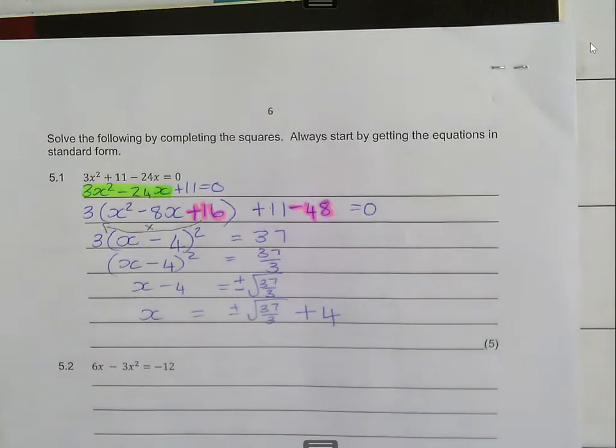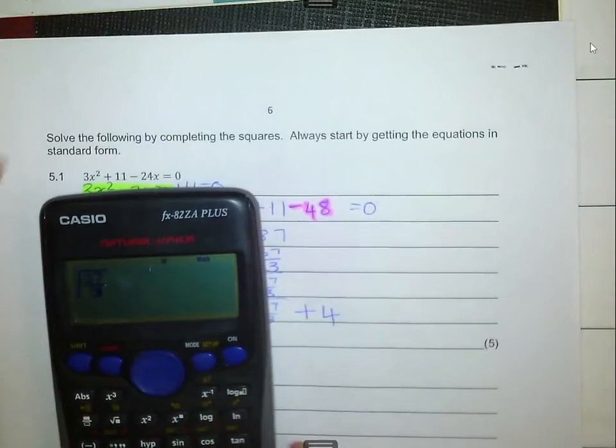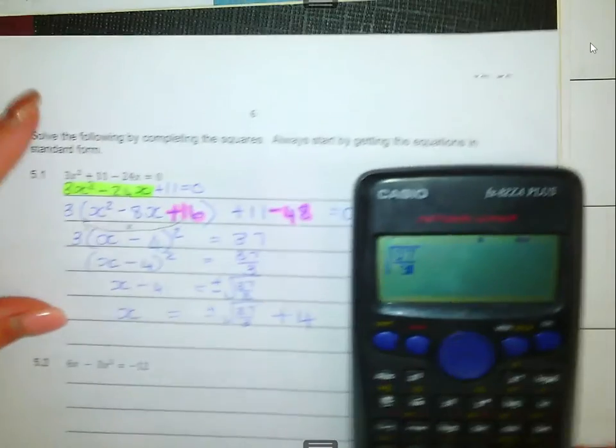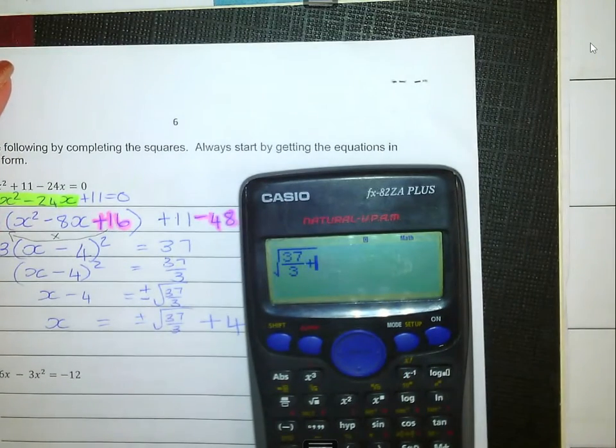And if you wanted to give it as a decimal number, do you know how to do that? You just type it in your calculator. I say the square root of 37 over 3 on the outside of the bracket plus 4.